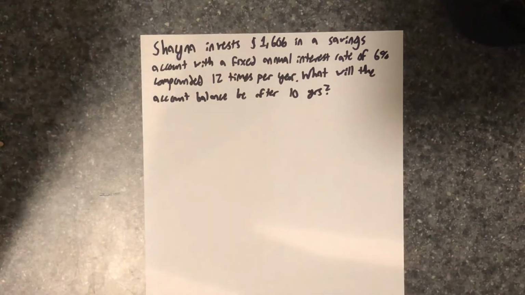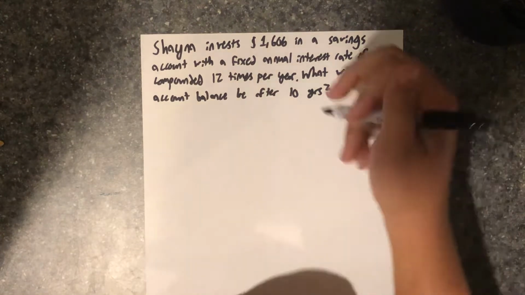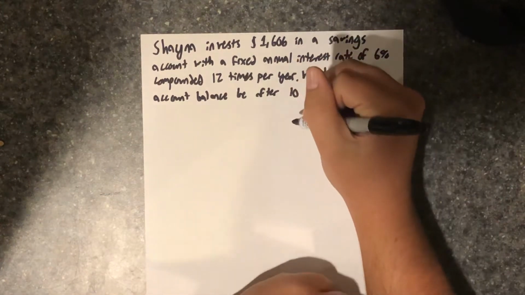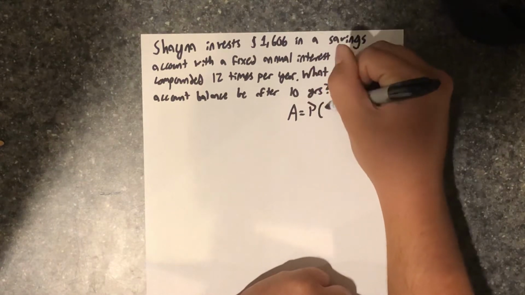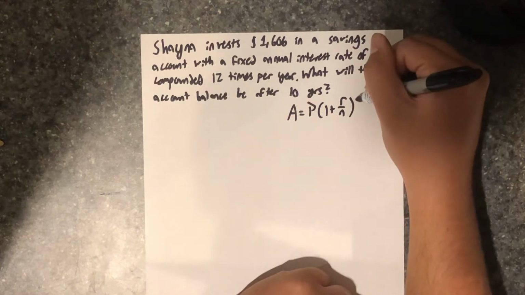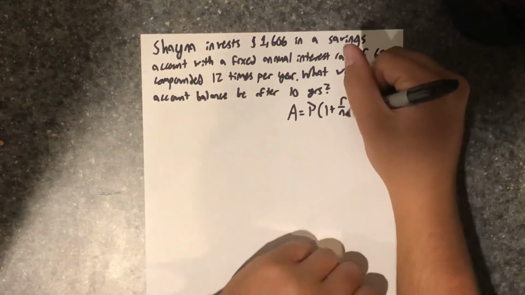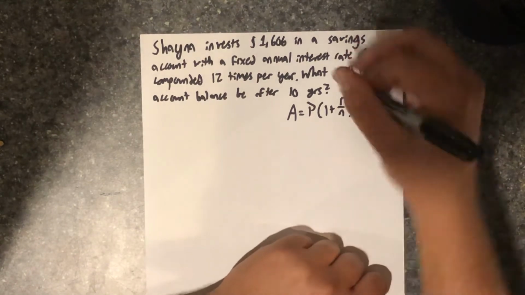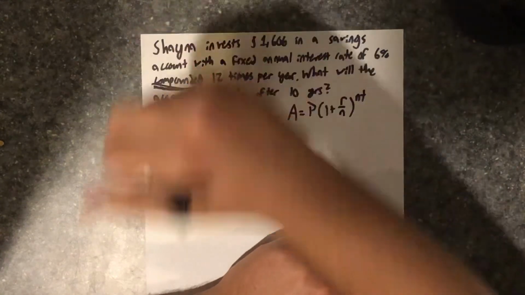So now we'll be looking at how to solve an exponential word problem. The first thing you want to know is your equation. First you have to do A equals P times (1 plus R divided by N) to the NT. And the first thing you want to understand is that the reason this N is here is because we are compounding it. We're compounding this problem annually.